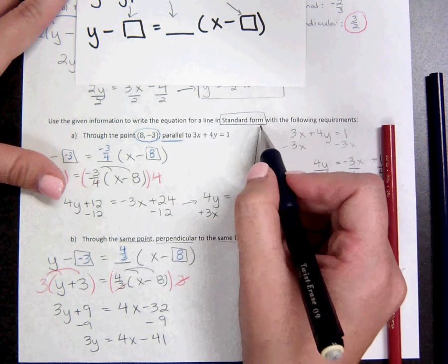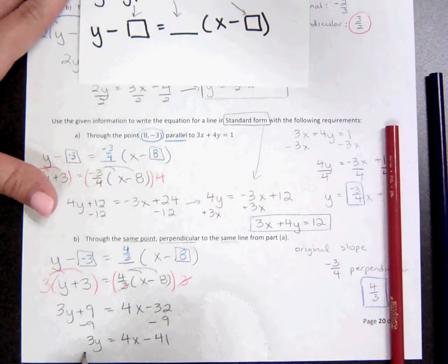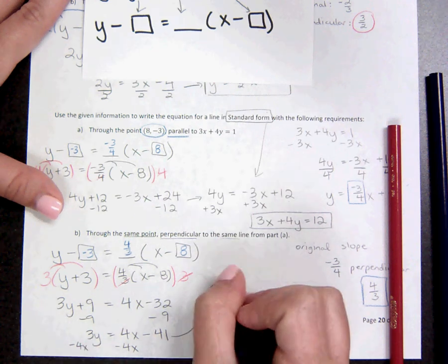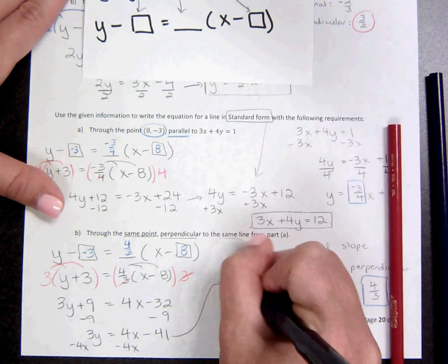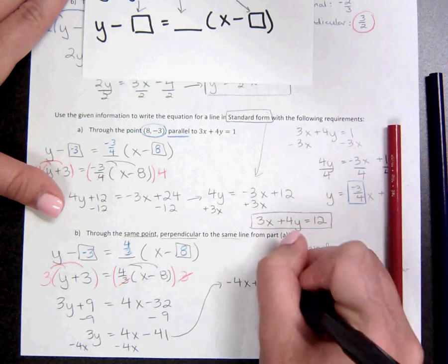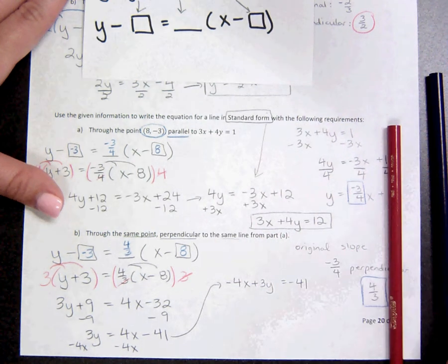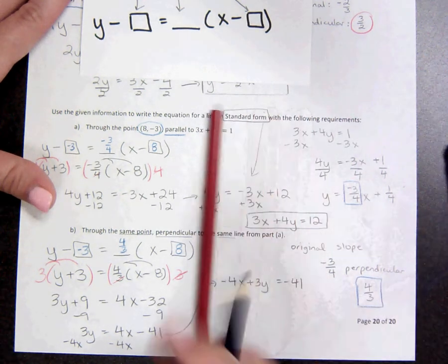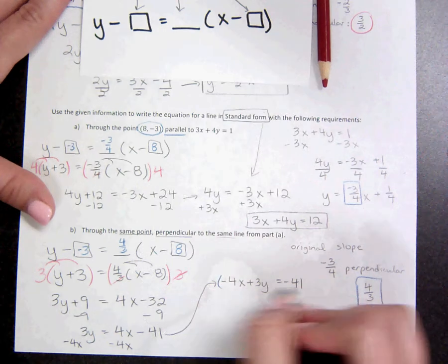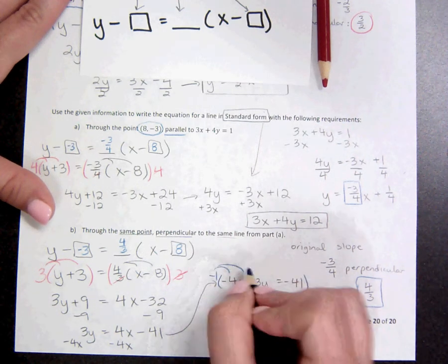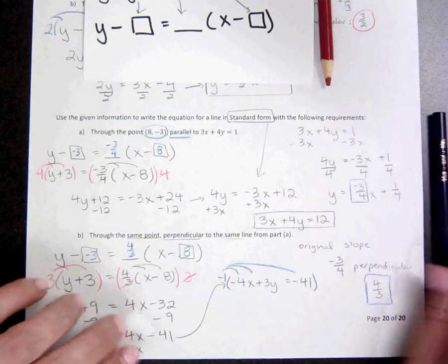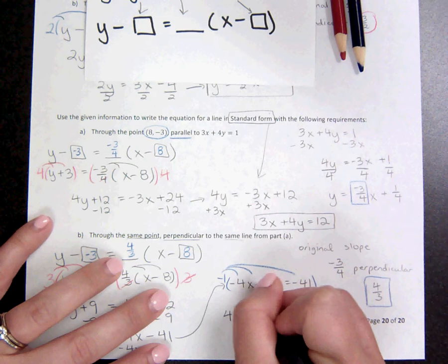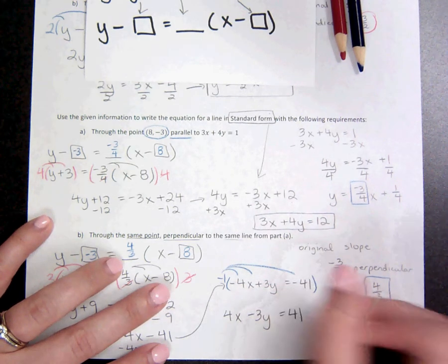It wants the final form in standard form, so instead of dividing everybody by 3, I'm going to move that 4x to the other side. I'm going to bring this over here. So I have negative 4x plus 3y equals negative 41. And almost done, but that leading coefficient is negative, so I'm going to multiply everybody by negative 1, and that will fix that problem. For our final answer of positive 4x minus 3y equals positive 41.